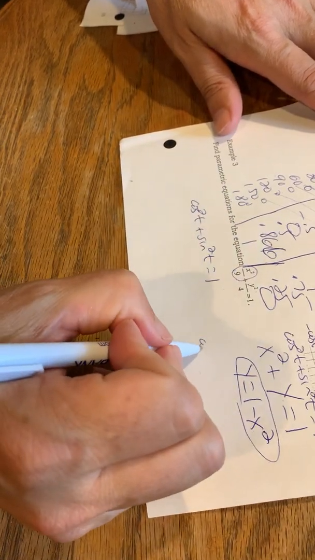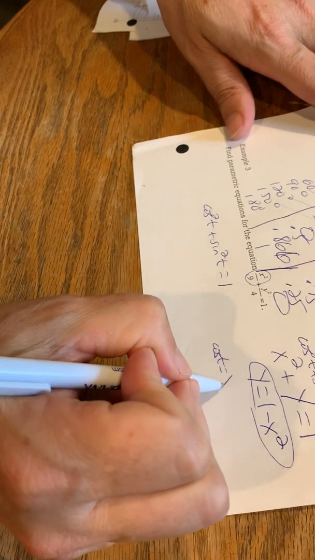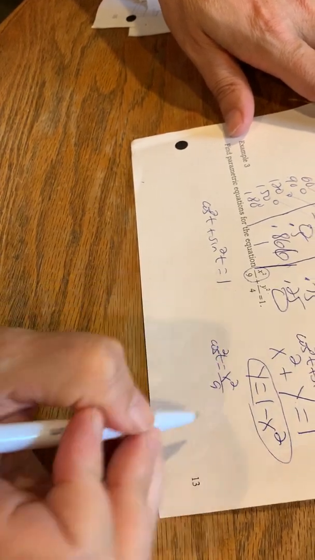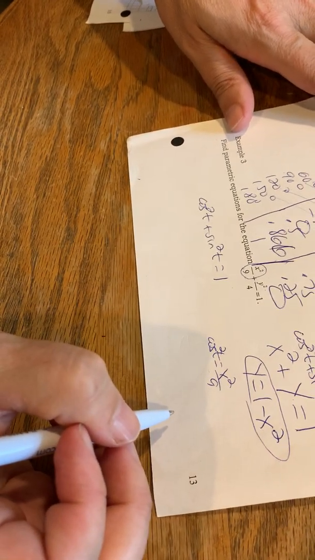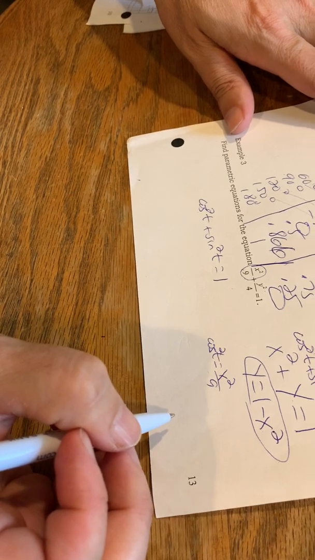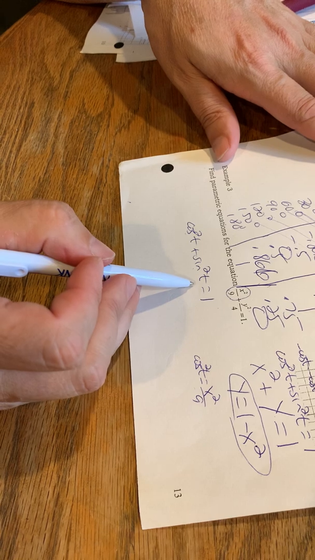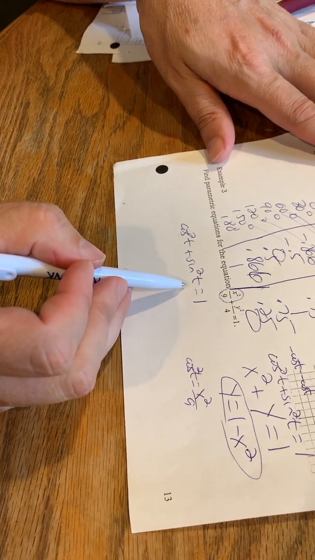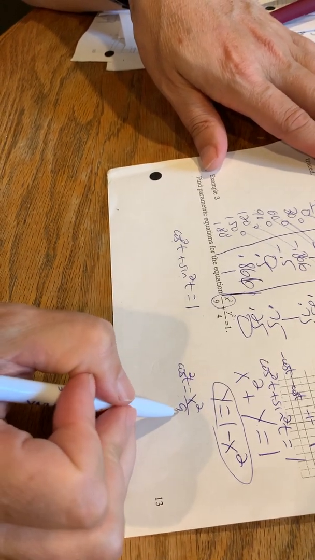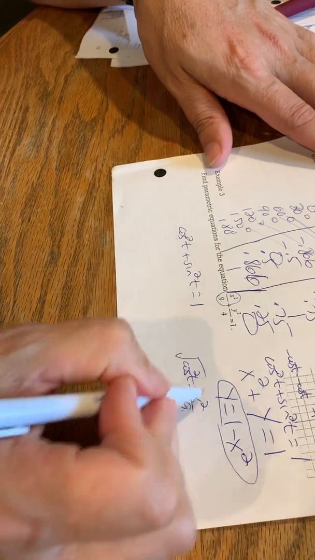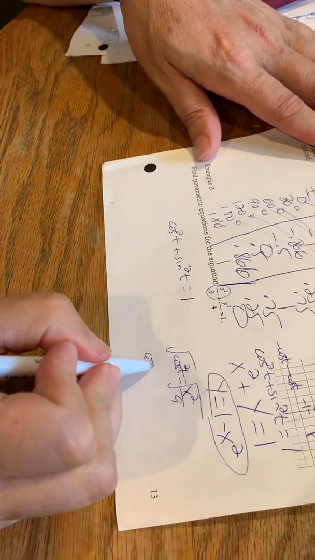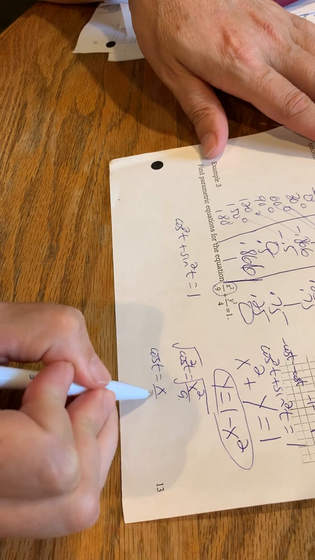So I'm going to set cosine squared t equal to x squared over 9. If cosine squared equals x squared over 9, and I square root each side, I can say cosine t equals x over 3.